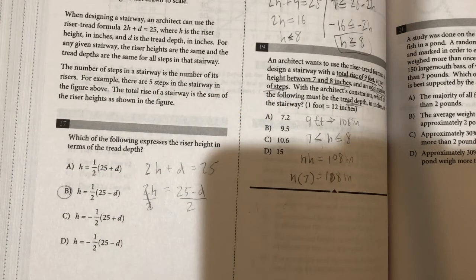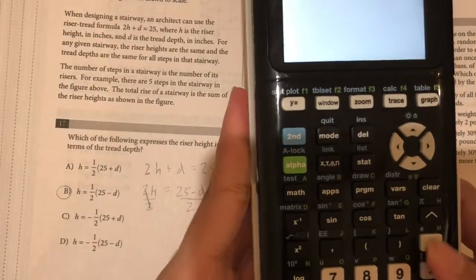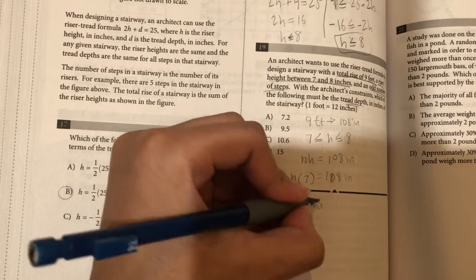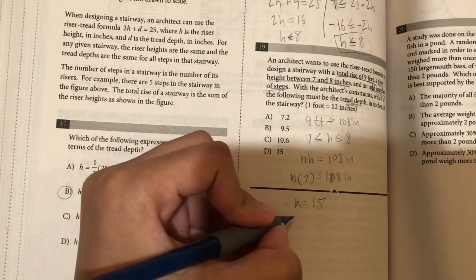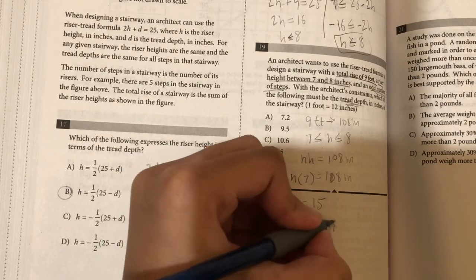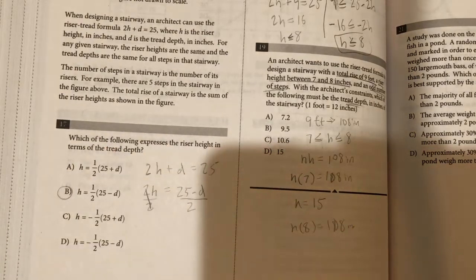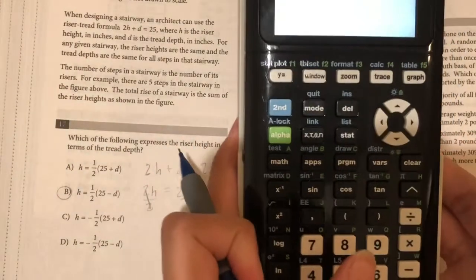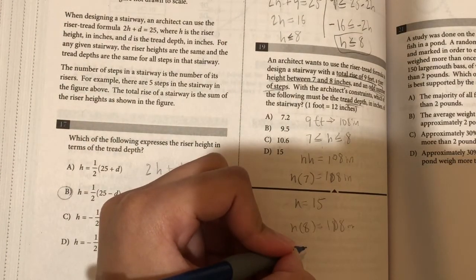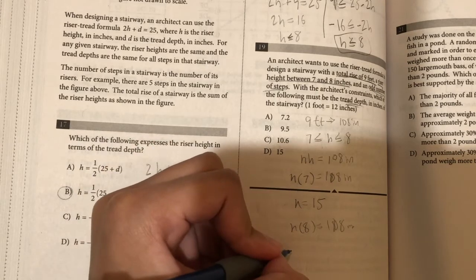Let me do that on the calculator real quick. 108 divided by 7, so around 15, let's say. And 108 divided by 8 is around, let's say, 13.5, I guess.